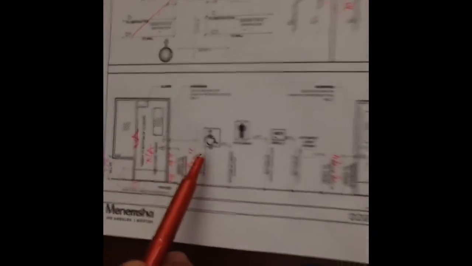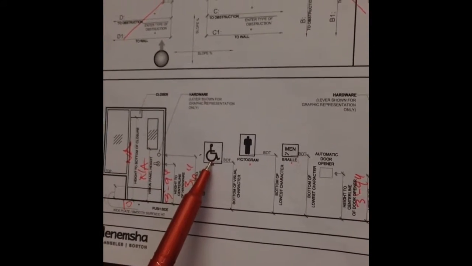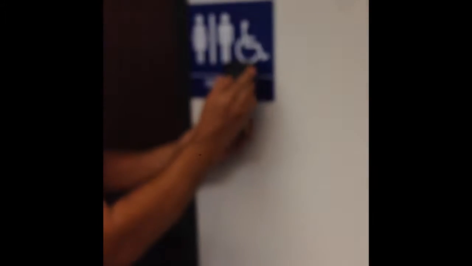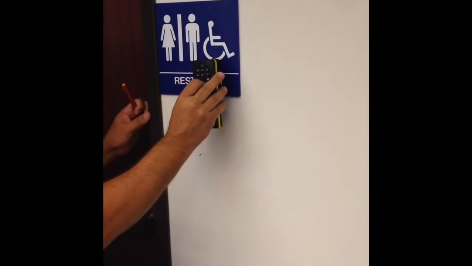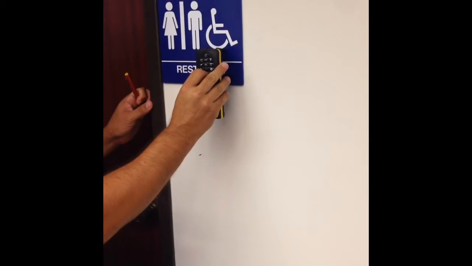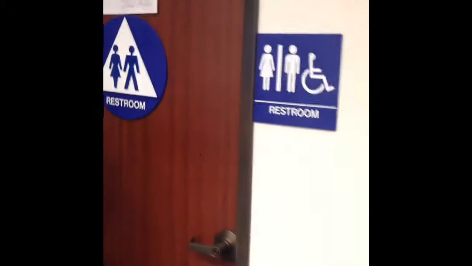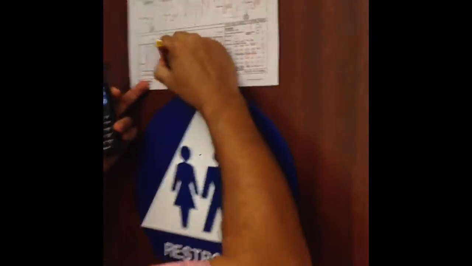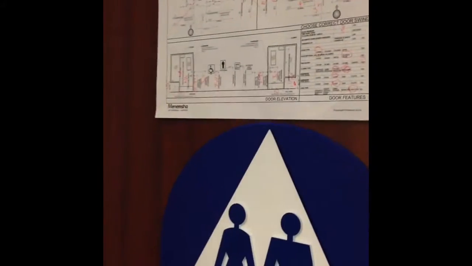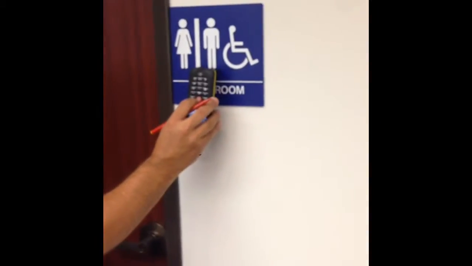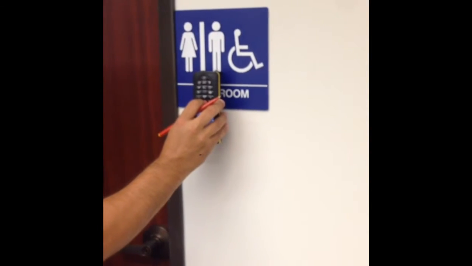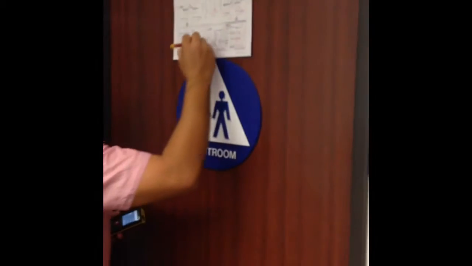We're going to measure the distance from the bottom of the ISA sign to the finished floor. So from the bottom of the wheel with the ISA sign to finished floor. From the bottom of the pictograms, which are these items, to the finished floor.